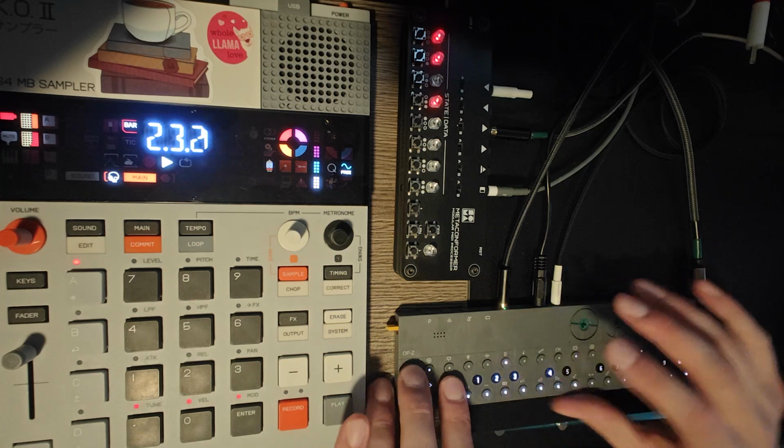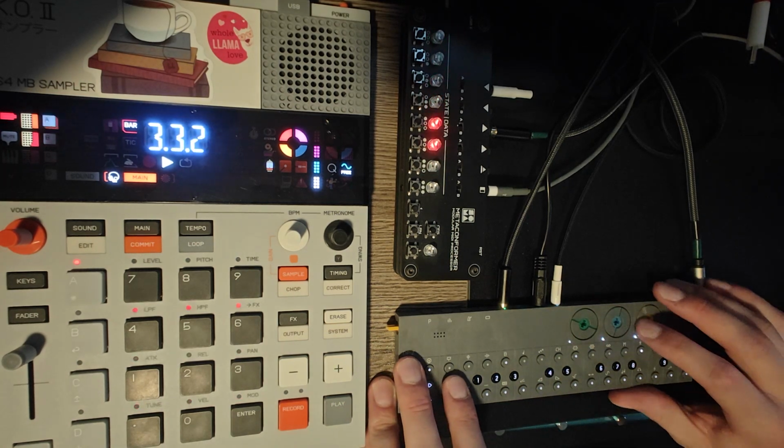So at this point, I'd probably make some edits to make the timbres a little bit different between all the voices.